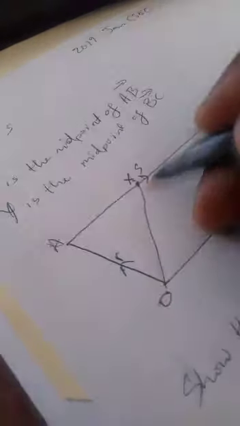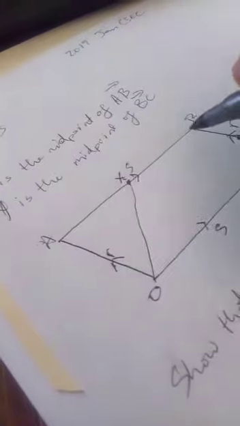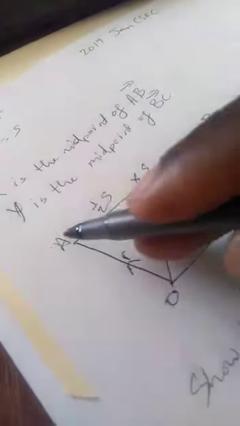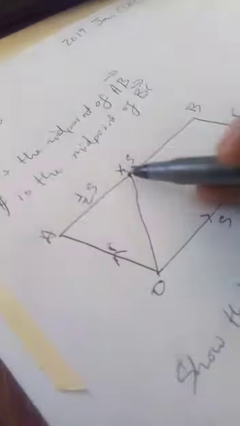Remember, A to B is S, so A to X would be half of S, because X is the midpoint. So O to A is R, plus A to X, which is half S. So we get OX to be R plus half S.